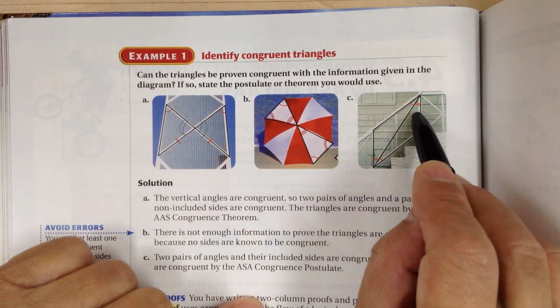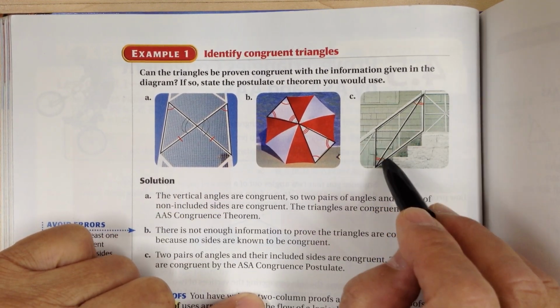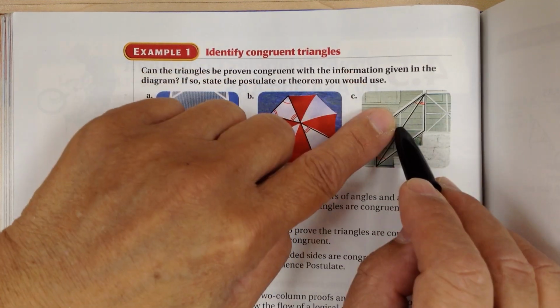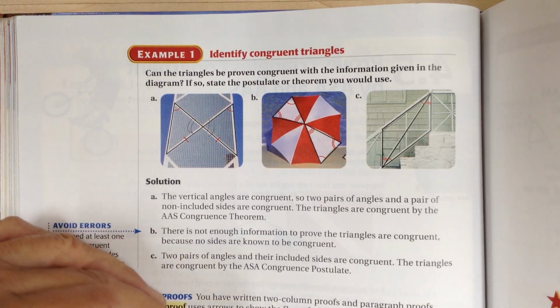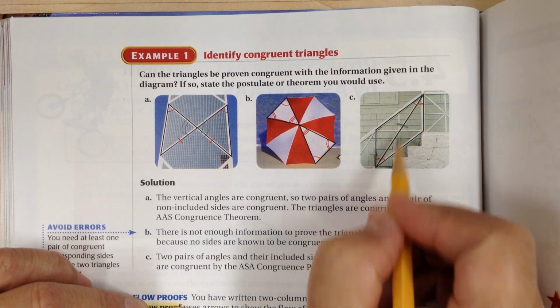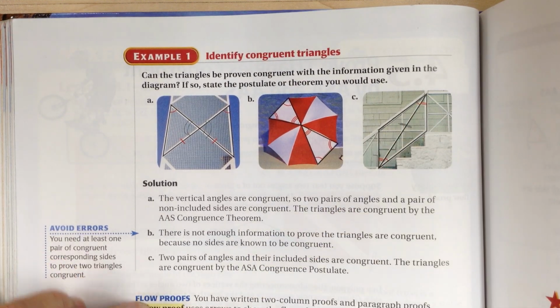Over here, notice you got this angle congruent, this angle congruent. Again, remember when you have two triangles butt against each other, you use the reflexive property. So this would be equal to itself. So you got ASA. So this one is yes. You can do the ASA.